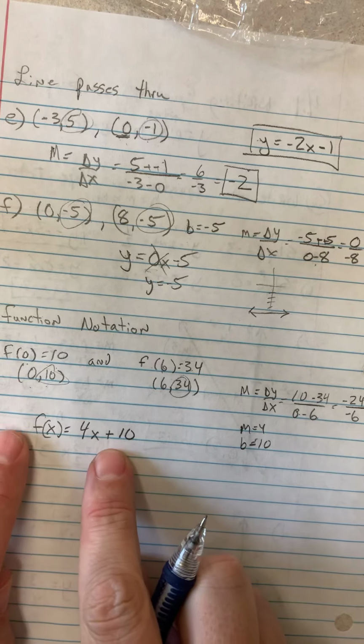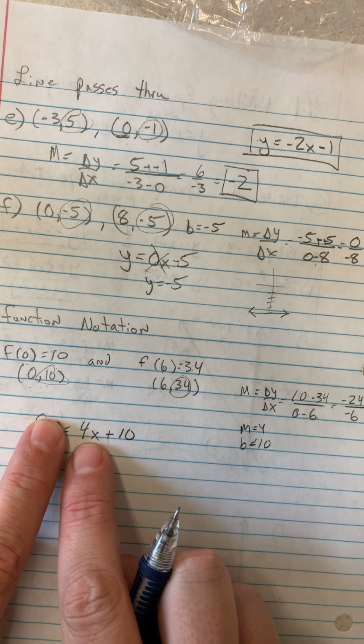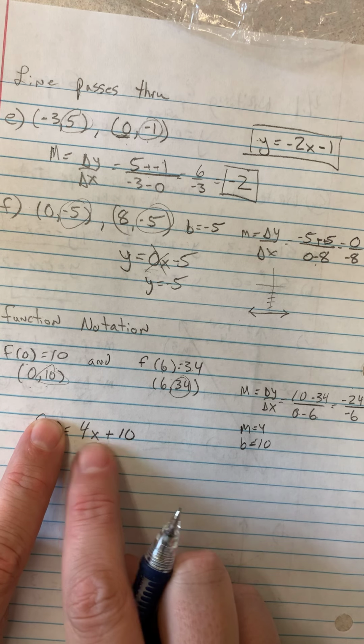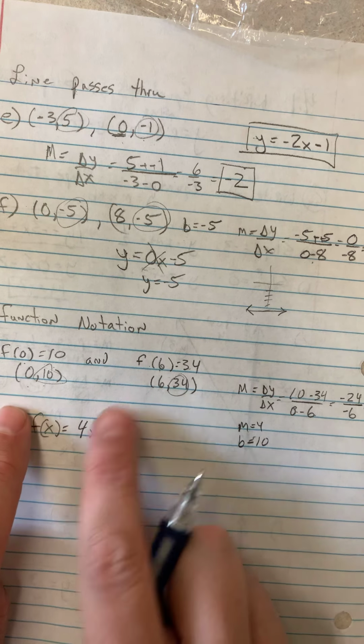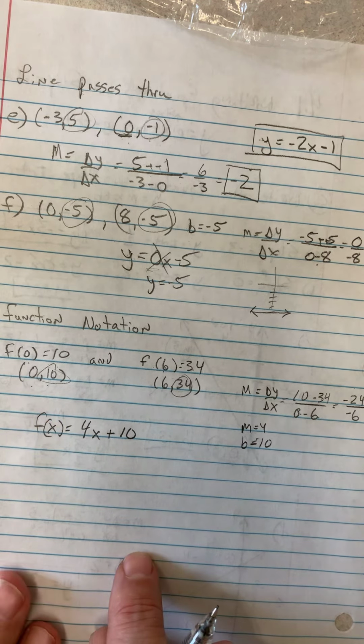And remember, you could always check this. If x was 0, I should get 10. Well, what's 4 times 0? 0 plus 10 would give me 10. What if this x was 6? 4 times 6, 24 plus 10 gives me 34.